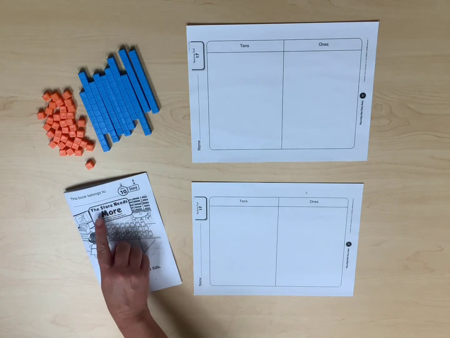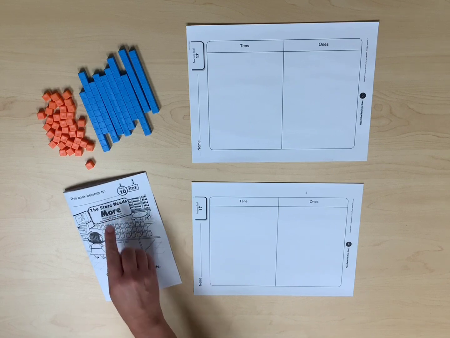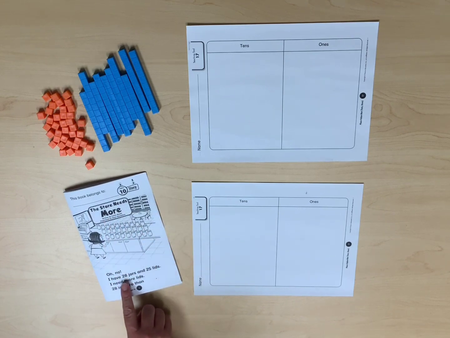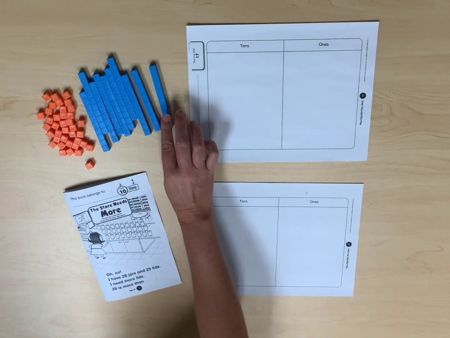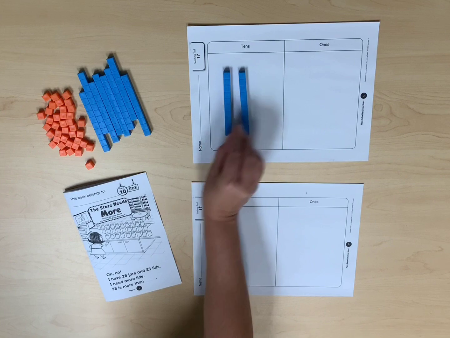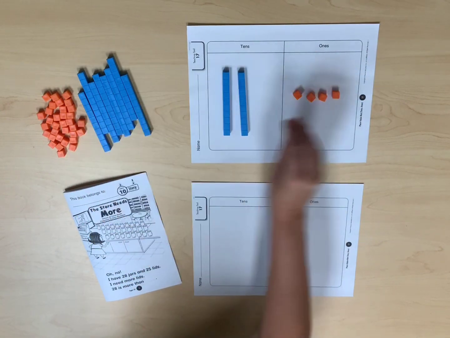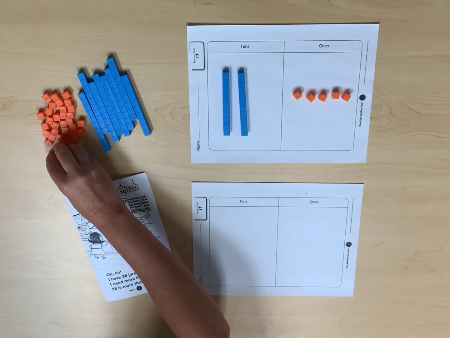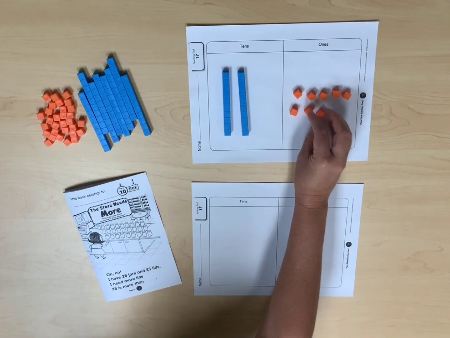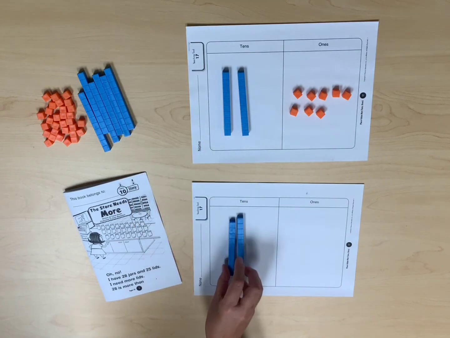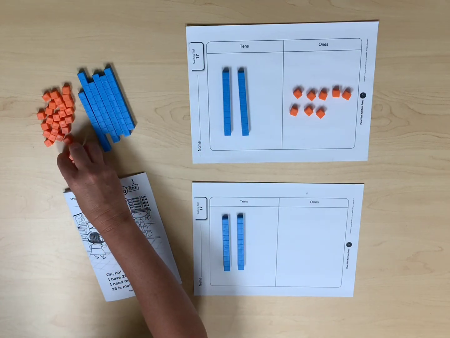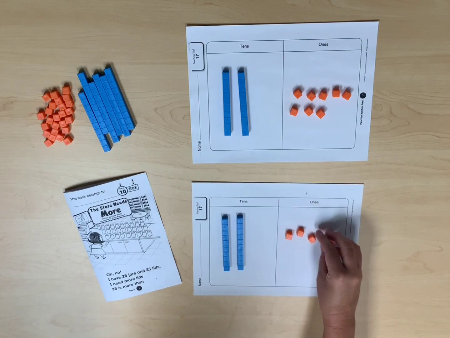So let's begin our story. The store needs more. Oh no, I have 28 jars and 25 lids. I need more lids. 28 is more than. So I begin to compose my 2 quantities. 10, 20, and 8. And 10, 20, 5.